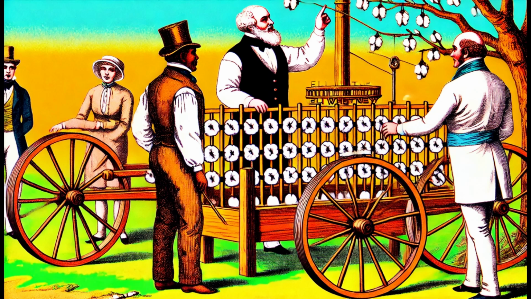Labor markets and workforce changes. The Industrial Revolution brought about significant changes in labor markets and the workforce. The shift from agrarian to industrial economies created new job opportunities in factories, mines, and urban centers. The demand for labor in these industries led to the migration of people from rural areas to cities.